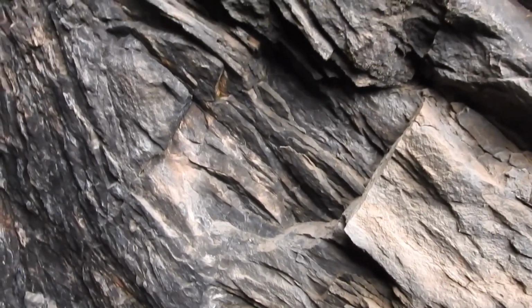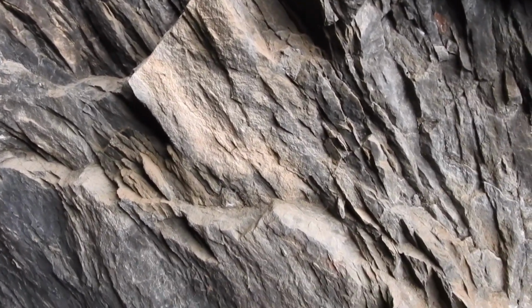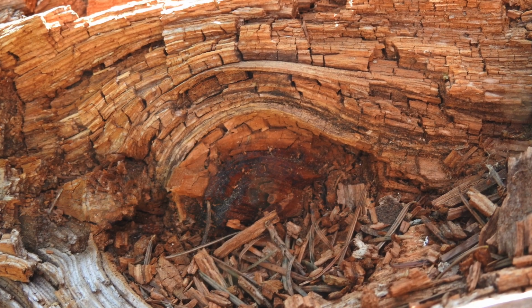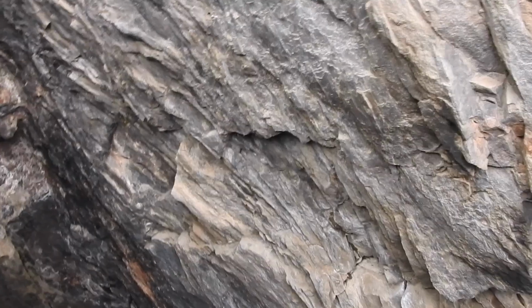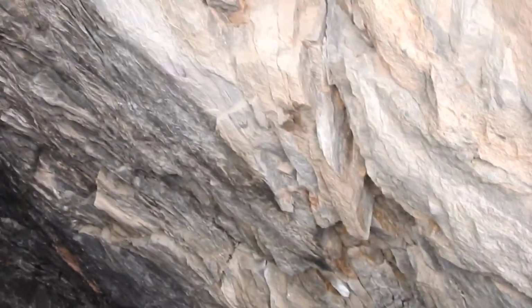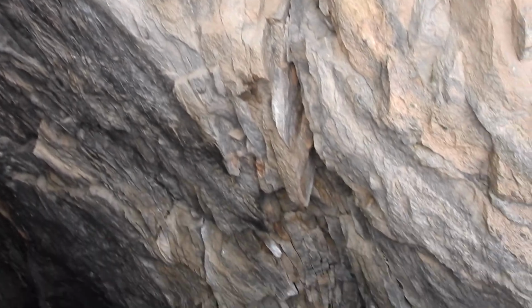Okay? It's incredible stuff. This was definitely, without a doubt, part of a knot or a branch that pulled out. All that is just a tight radius.